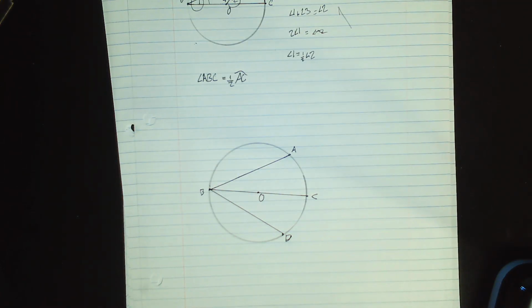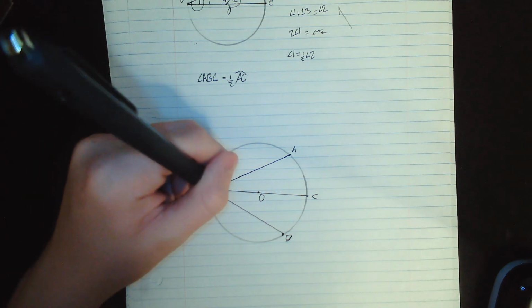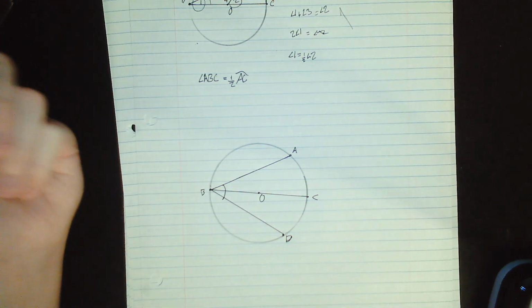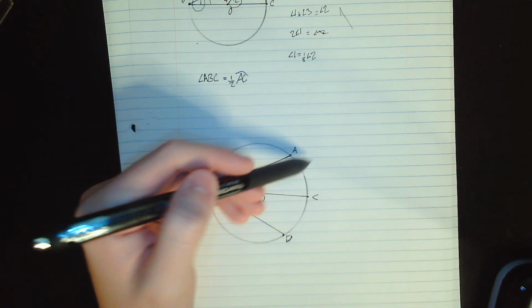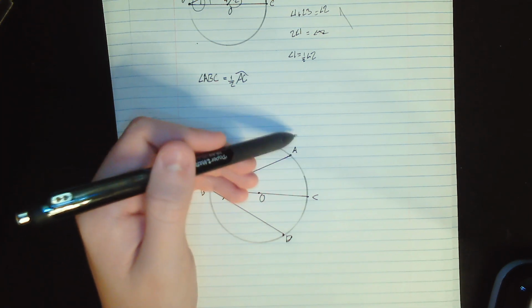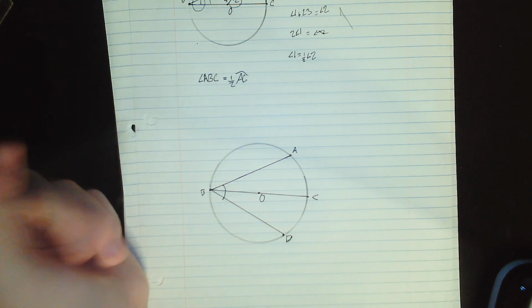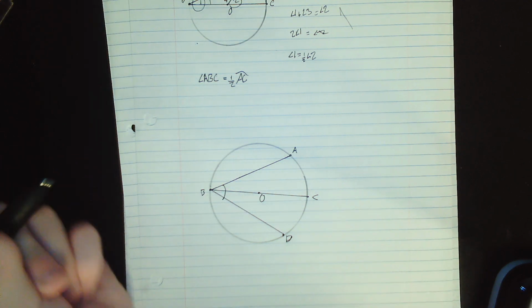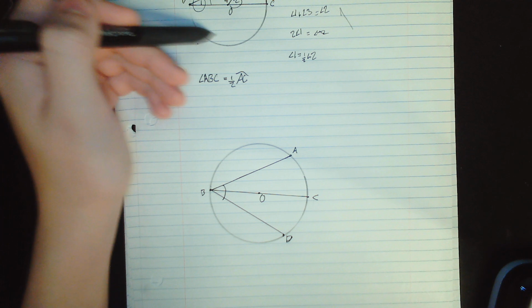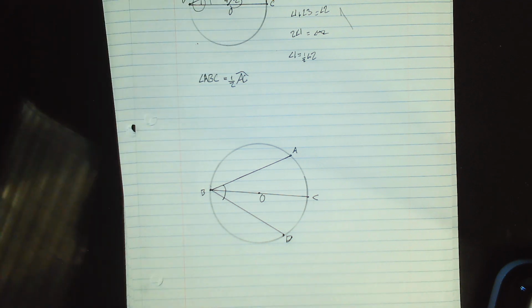Now what we can do is we can already extend what we know. So what we want to show is that angle ABD, this entire angle here, is half of this arc. How we can do that is by this reasoning up here, we can essentially draw lines.